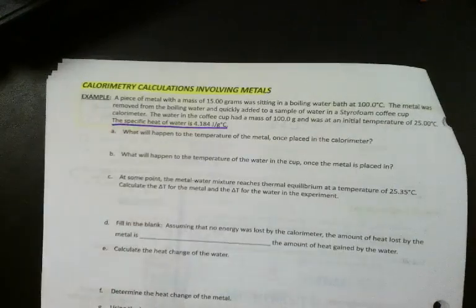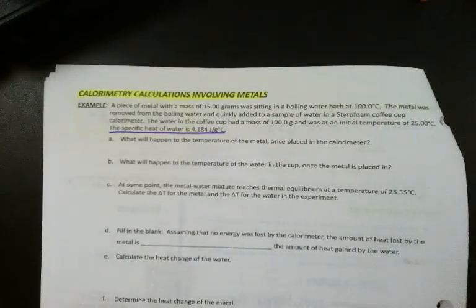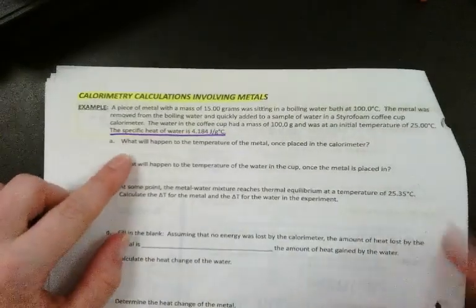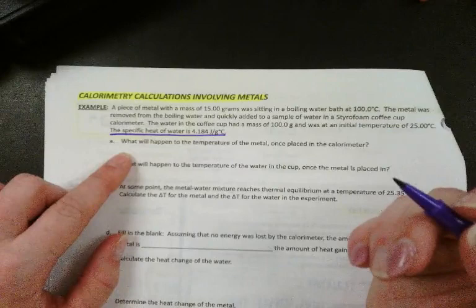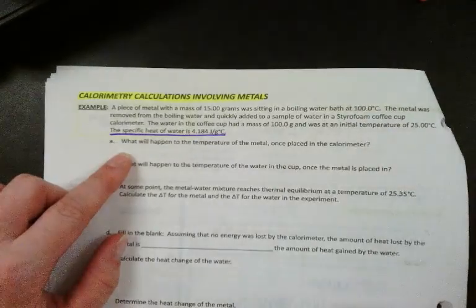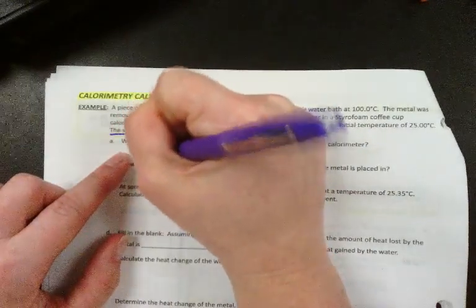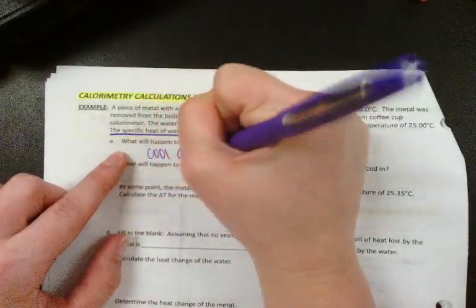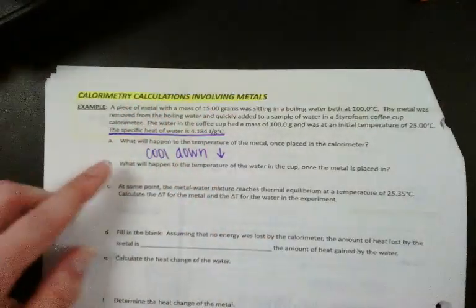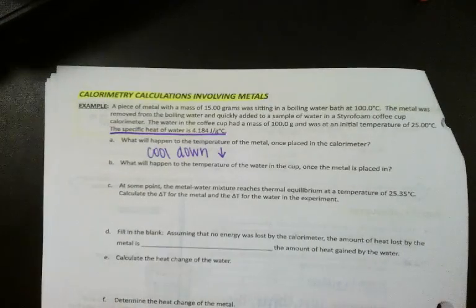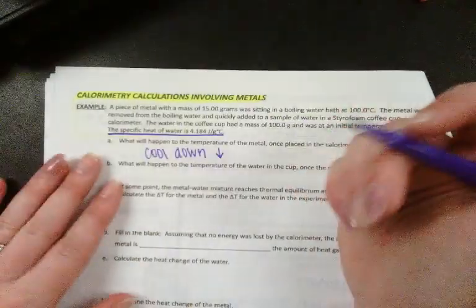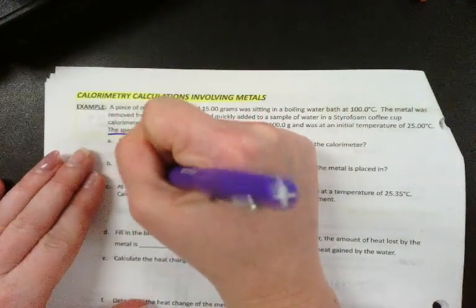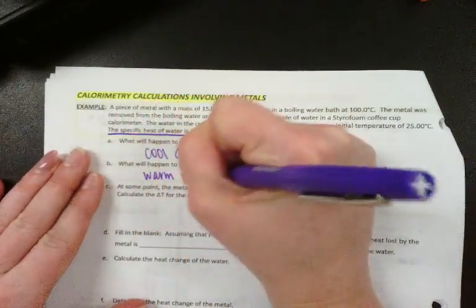Before we do any math, let's answer A and B. It says, what will happen to the temperature of the metal once placed in the calorimeter? It will release heat, and what will happen to the temperature? It's going to cool down. Then, what will happen to the temperature of the water once the metal is placed in it? It will warm up.